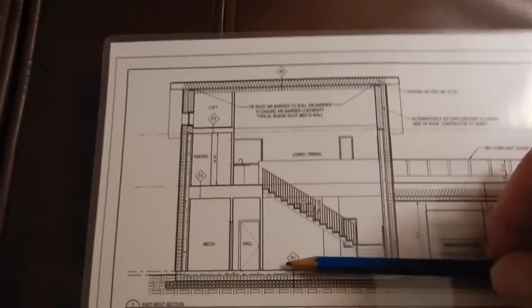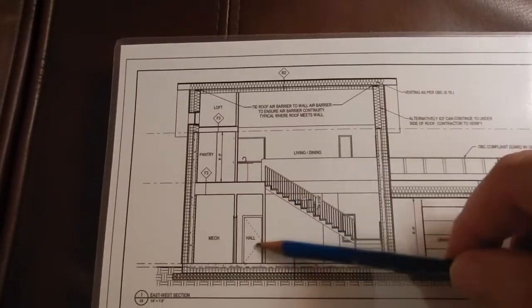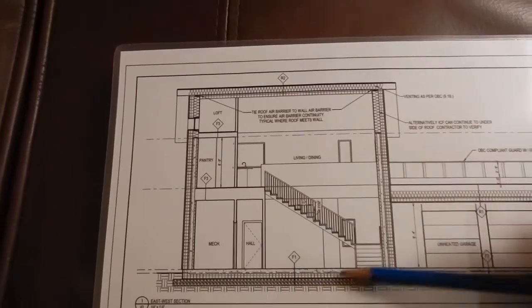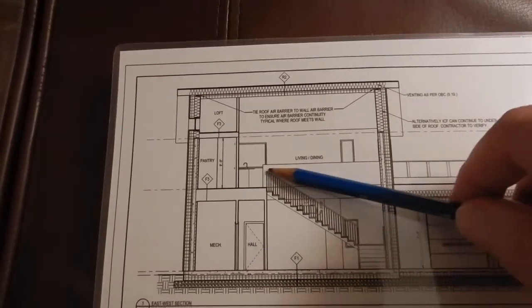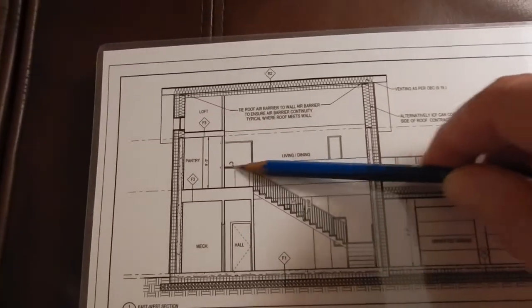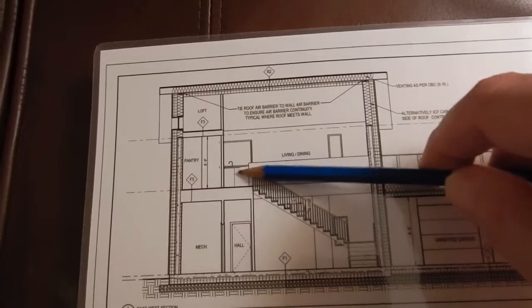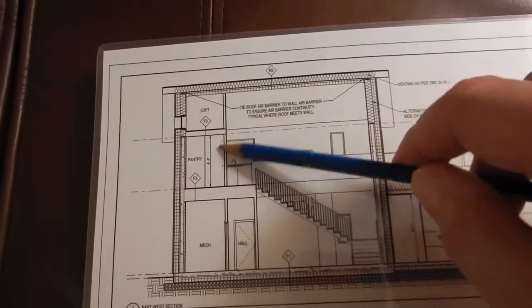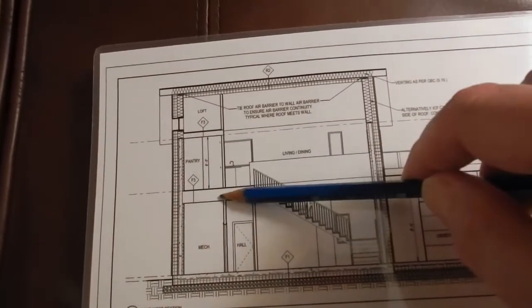And then coming into the house itself, you'll see there's the front hall, mechanical rooms on that side, the staircase going up. It's actually backwards from what we would normally see. And then at the top of the staircase, you'll see the island there, and the pantry is directly in front of you, so you'll see a wall.